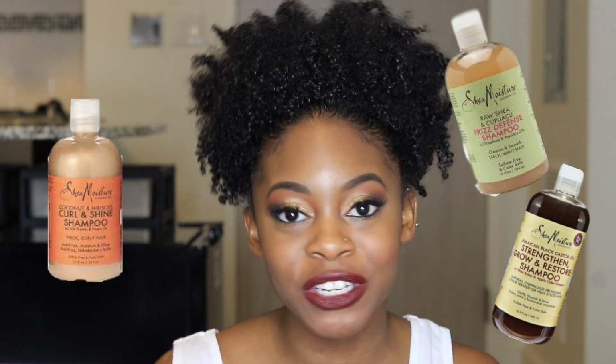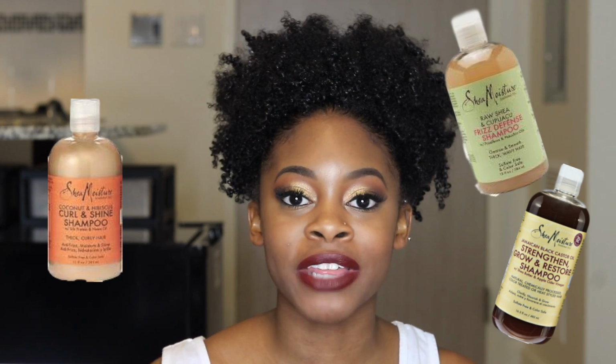So when it comes to cleansers for type 3 curls, of course you want to make sure that you're using a sulfate-free shampoo, especially if you have high porosity hair. Any shampoo by Shea Moisture, I promise you, will help cleanse your hair without stripping it of its moisture. Maui Moisture also has lots of great shampoos for retaining moisture. I typically don't like Cantu for styling purposes, but their shampoos are amazing. Also, the Mielle Organics Babassu Conditioning Shampoo is really great.